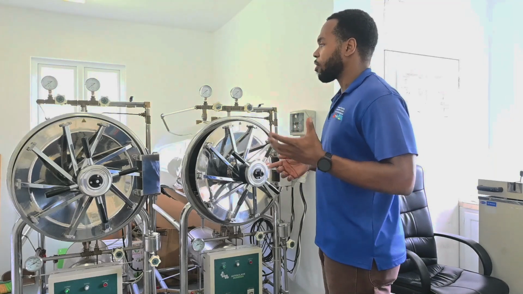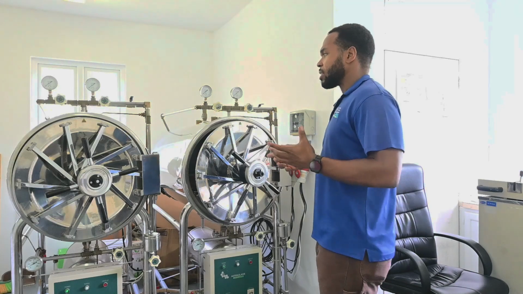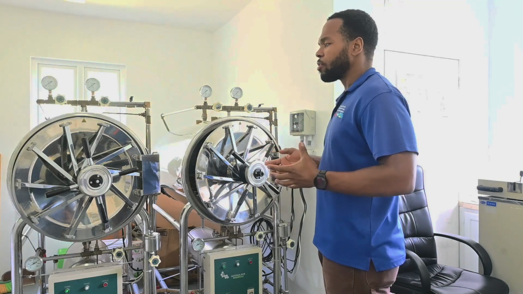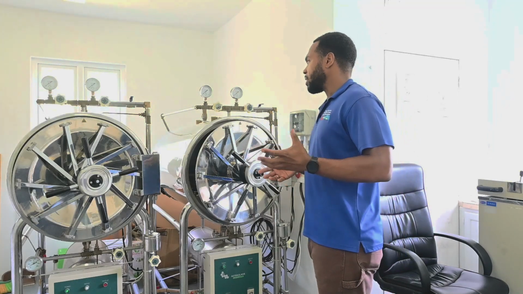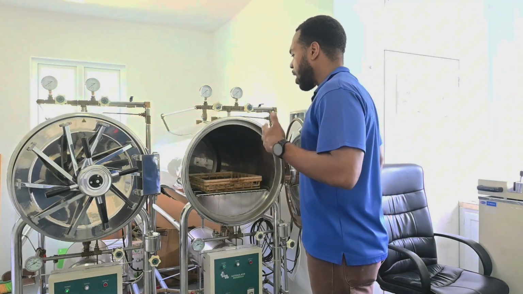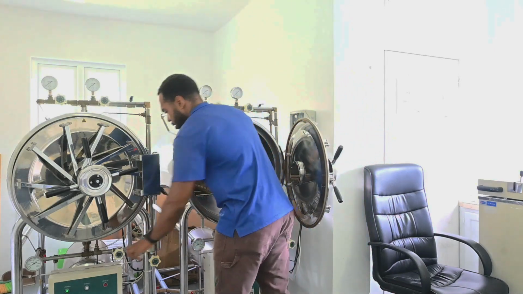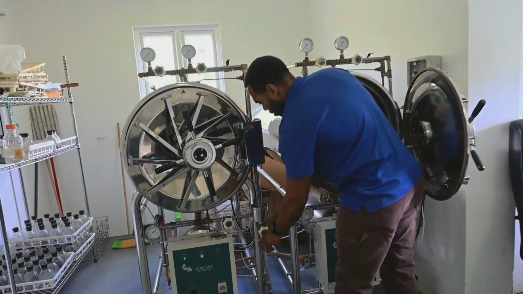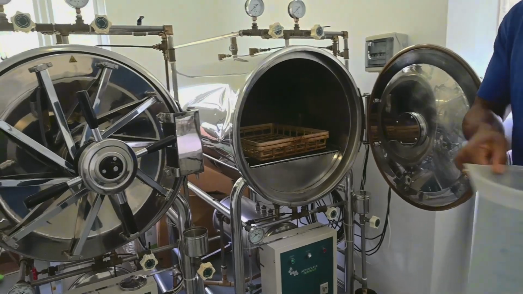It turns the media from a liquid to a semi-solid, and the agar needs to be boiled or heated at high temperatures to allow it to dissolve and be uniform in the contents of the medium for it to solidify at the end. So the first thing that we have to do is to add water to the autoclave. It is filled here. We open the valve on the filling cup and we add distilled water to it.